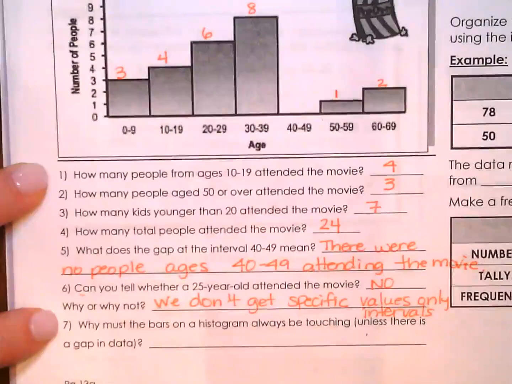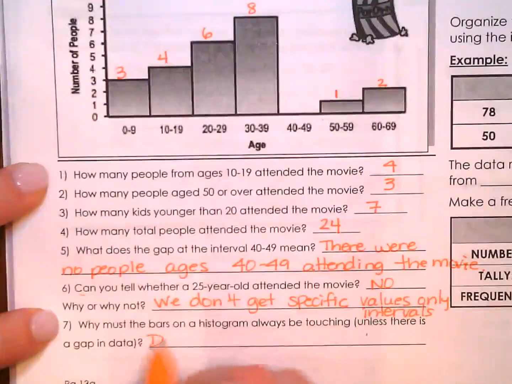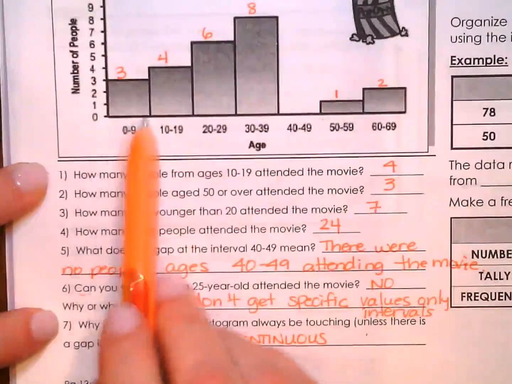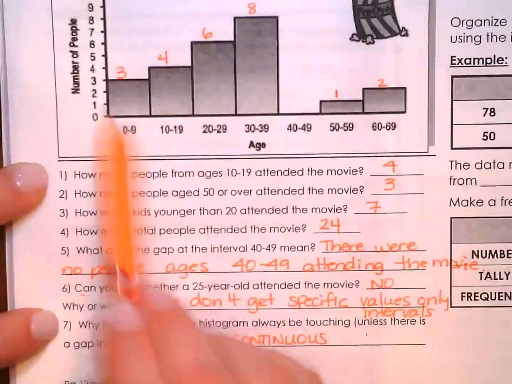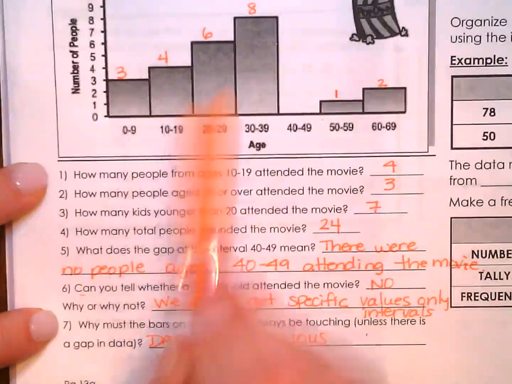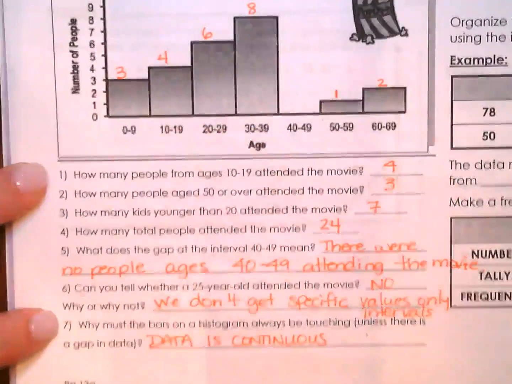Why must the bars on a histogram always be touching? Unless, of course, there's a gap in the data. Because the data is listed continuously. Data is continuous. In other words, a 9-year-old would be in this data right here, and then we jump right to a 10-year-old. There's no space here. These bars represent the intervals as they go across.